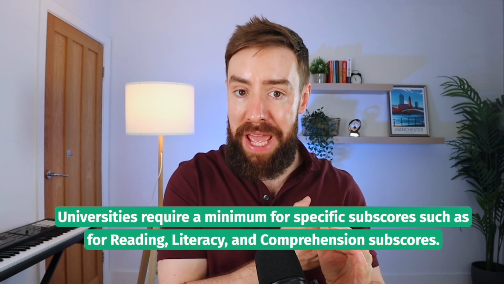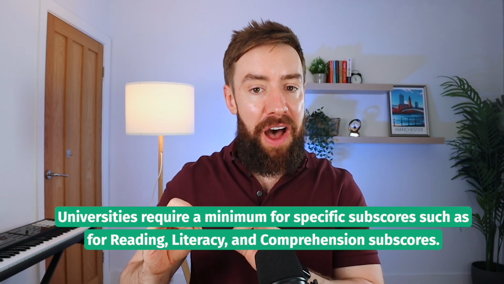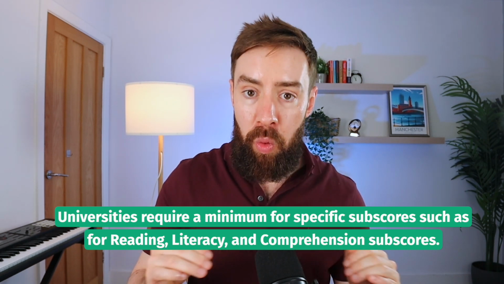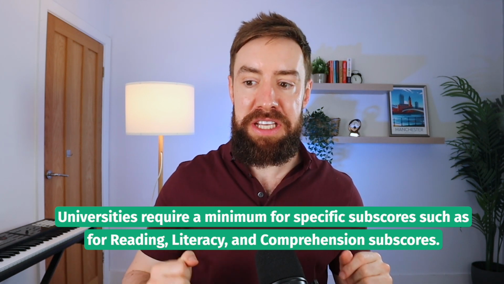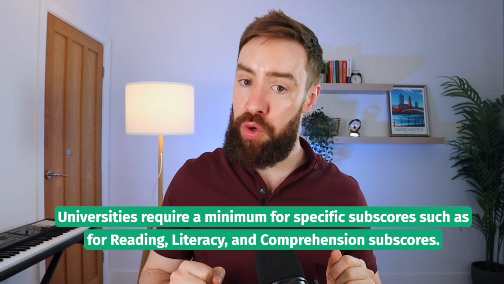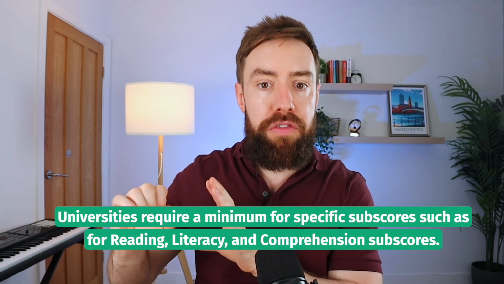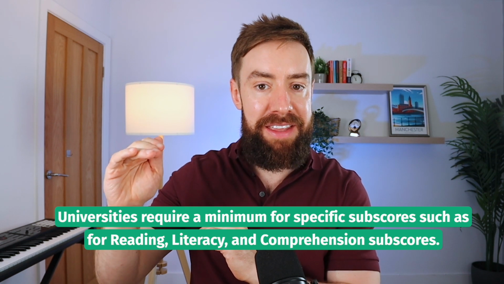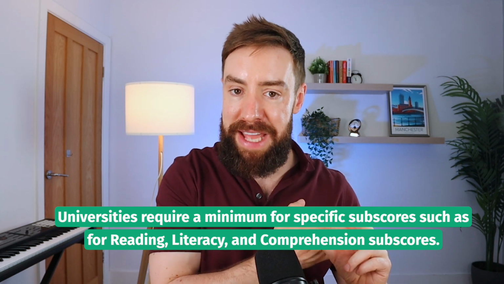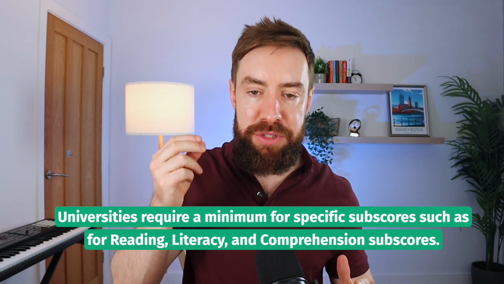So why are these questions so important? They're tied to your reading, literacy, and comprehension subscores. And those are some of the subscores that universities are setting a minimum requirement for if you want to study in those universities. What does that mean? It means if you do badly on these questions, even if your overall DET score is quite high, if you don't meet the requirement for reading, literacy, and comprehension, you still won't be able to study at those universities. So we have to do well in these sections.